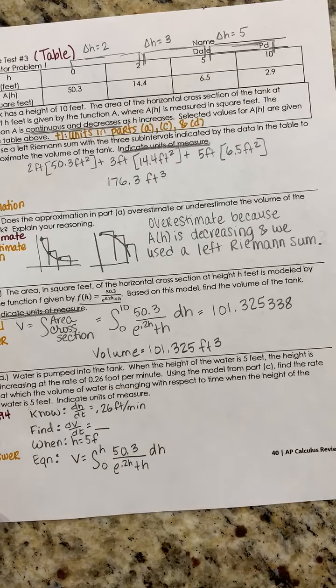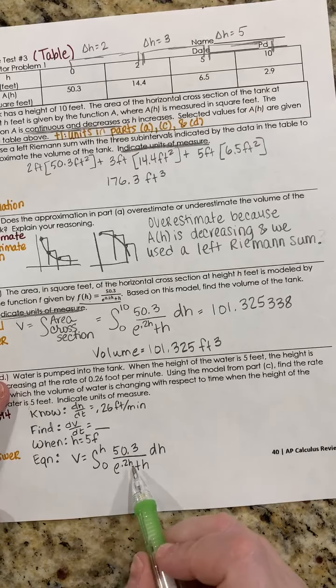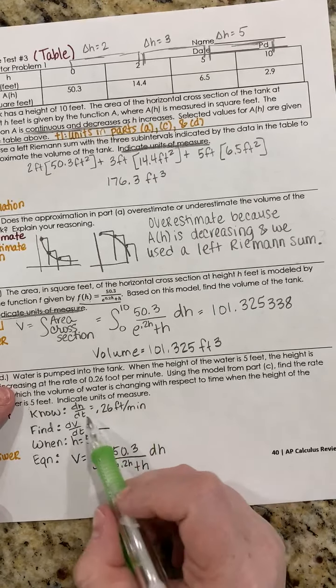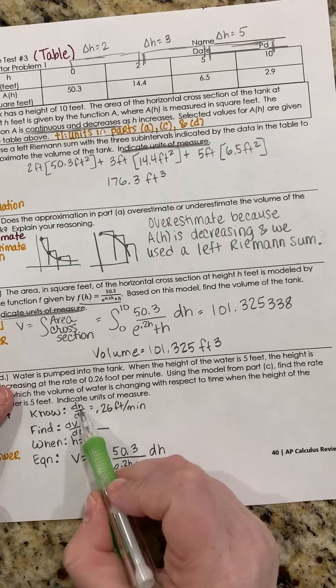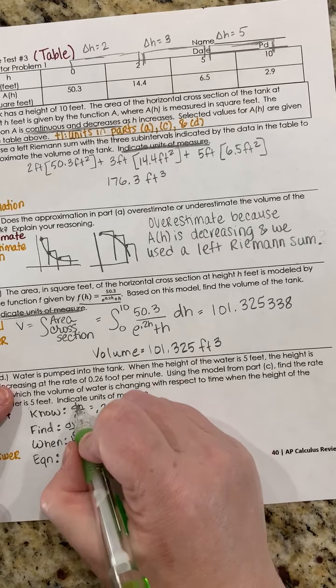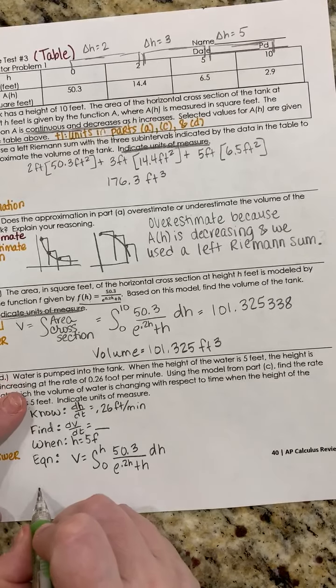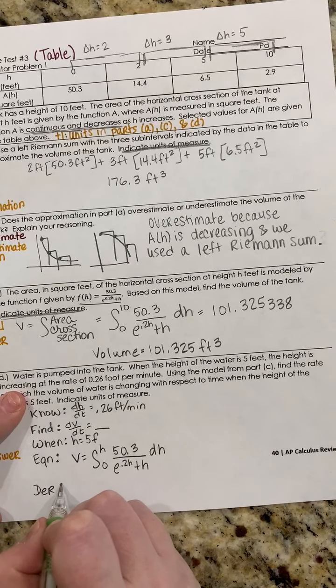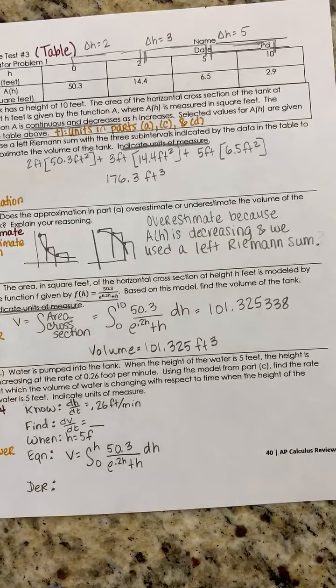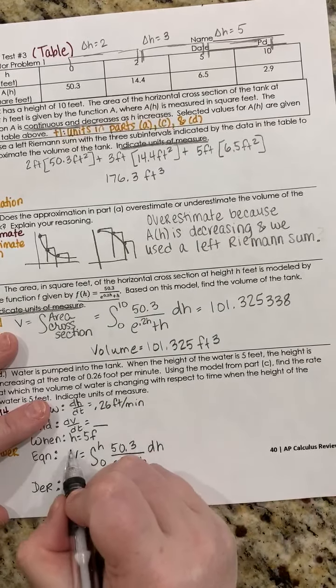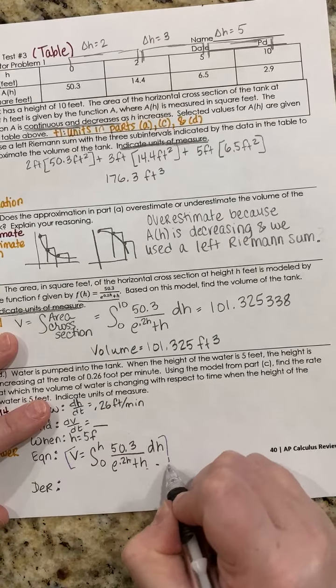For a no-find, you always have to have an equation that has your no and your find in it. So I have an equation that has h and V. And then I always take a derivative. For a no-find when, I always take a derivative with respect to t.